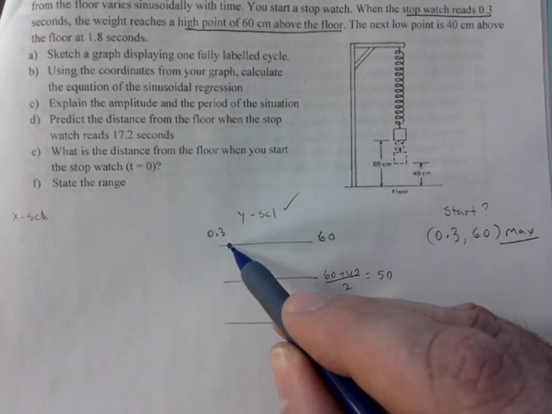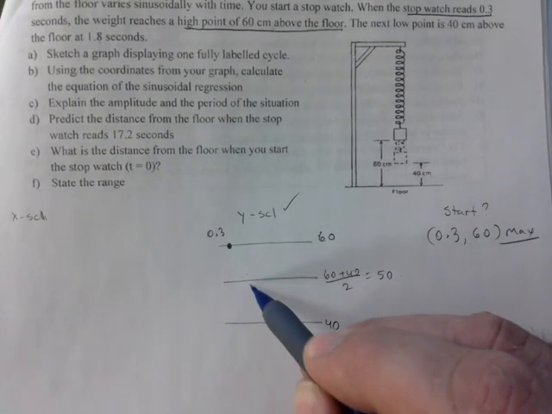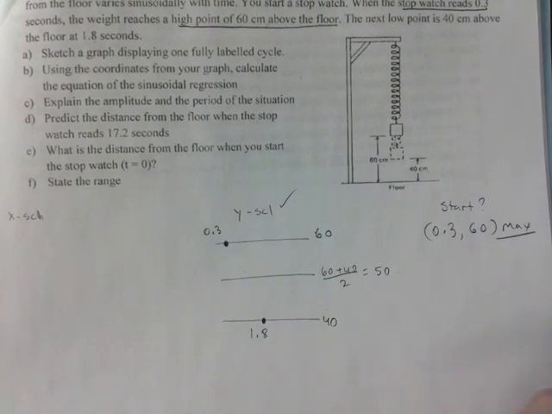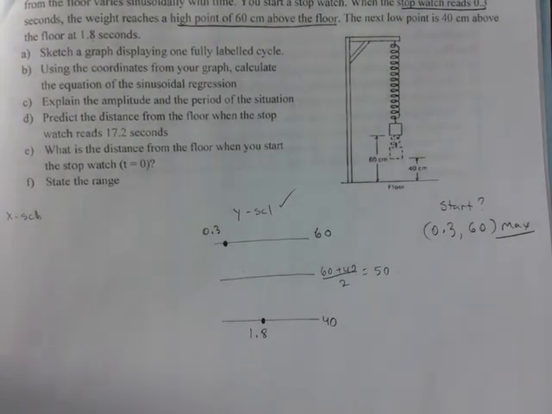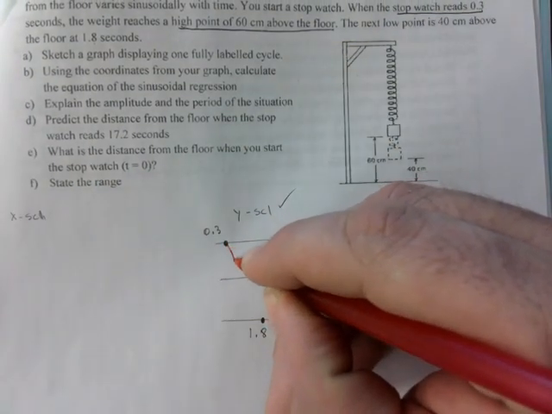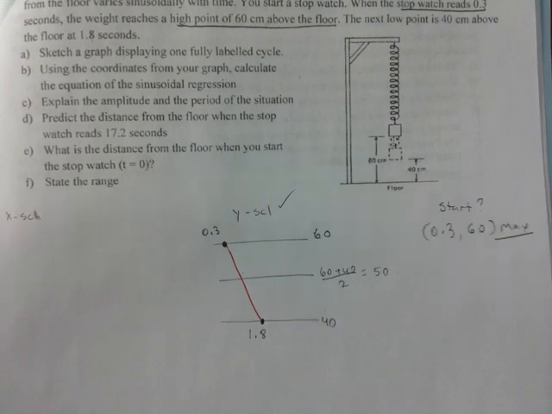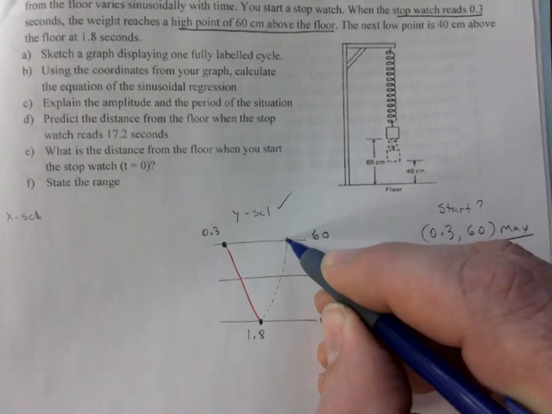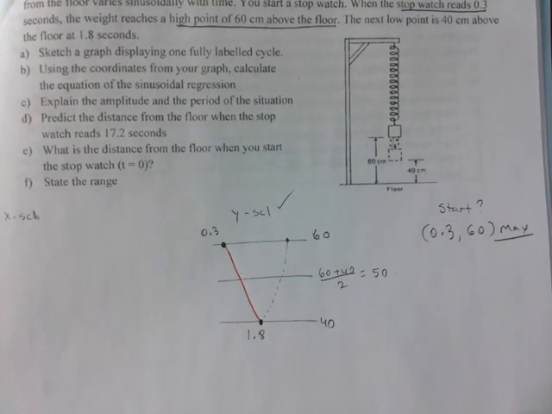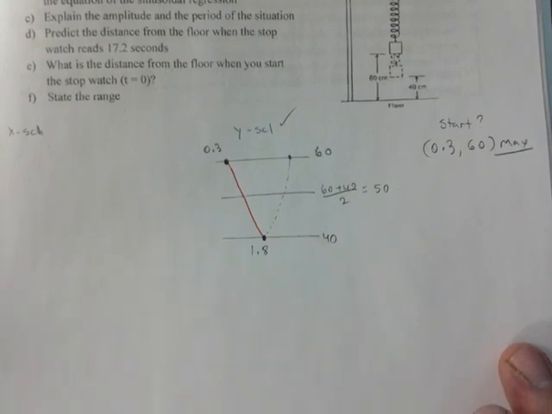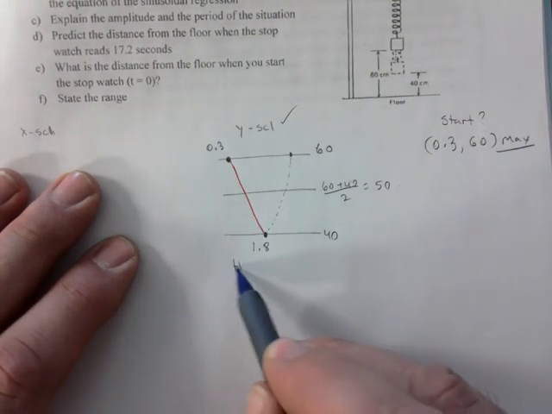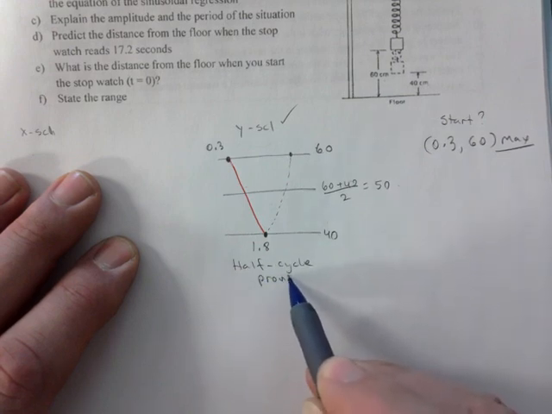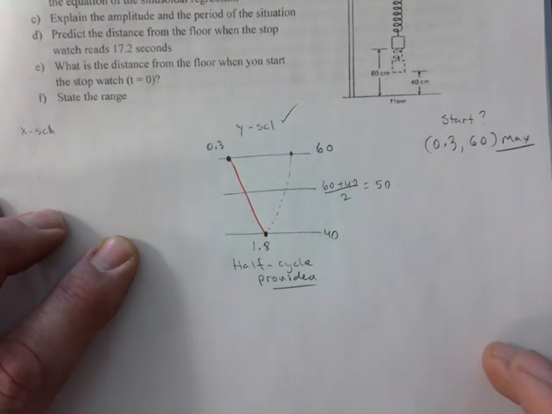We're told that we're at 0.3 seconds, we're at the top, and then next we are down here, right? This is 1.8. So you're technically given half of a period, guys. You have this up to there, and that's it. But you can obviously imagine that we're going to go back up here. If we had this point, we could get our cycle directly. In this case, we don't have the cycle, right? And so in this scenario, you have half a cycle provided.